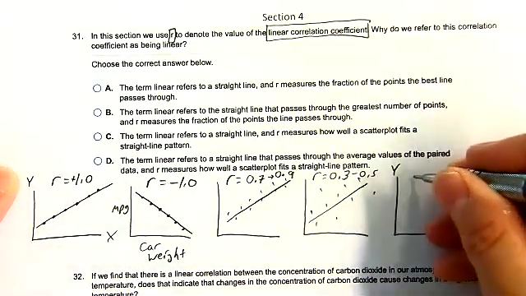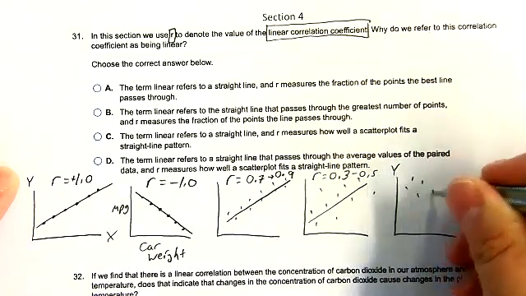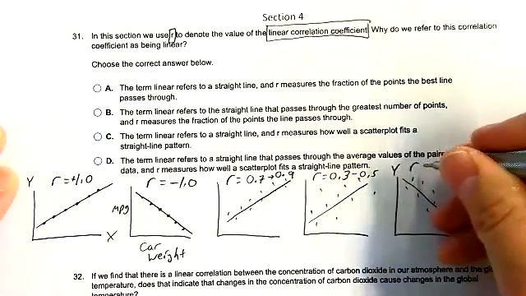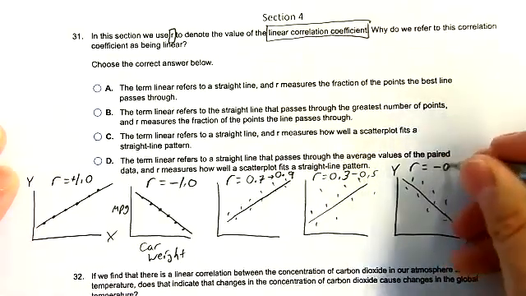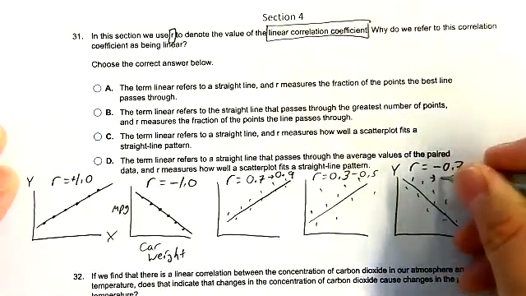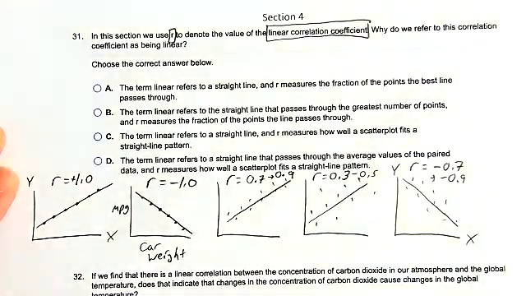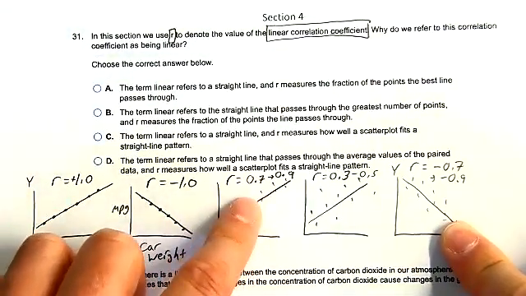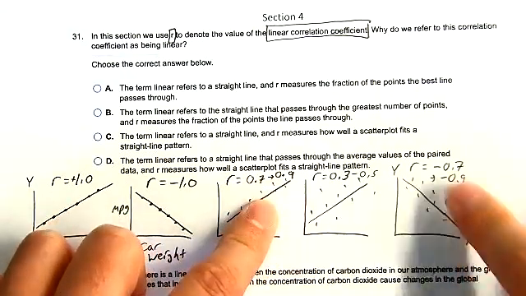Okay, now I can have the patterns go down. If they go down, you just add a negative. So these would be R values of negative 0.7 to negative 0.9. So notice it's about the same pattern as the 0.7 to 0.9, but they're down, so we get a negative sign.